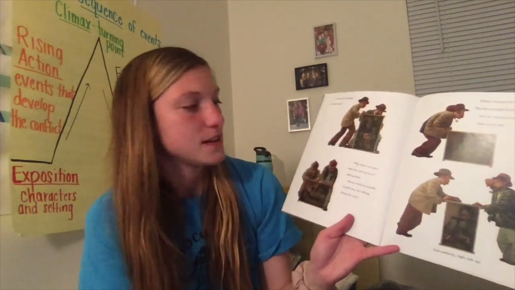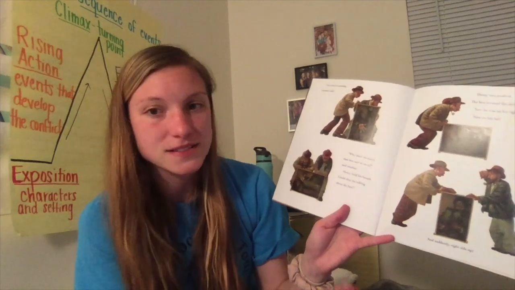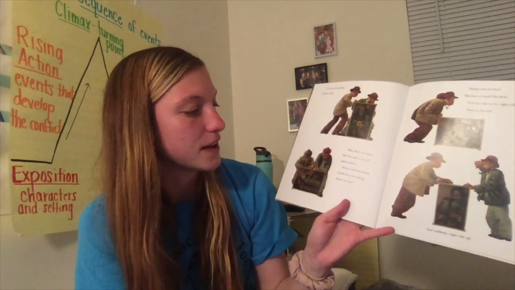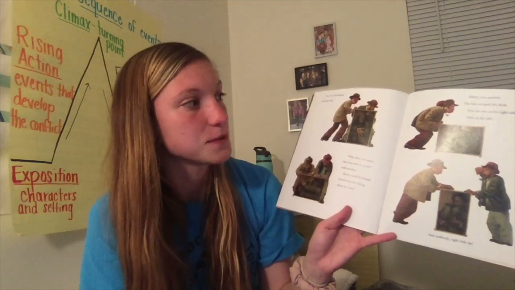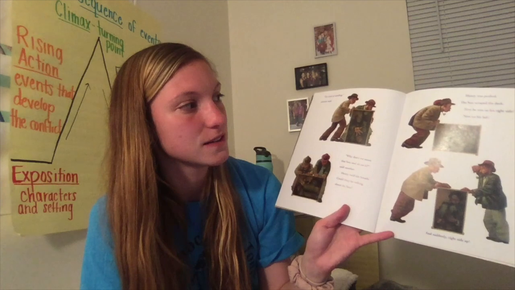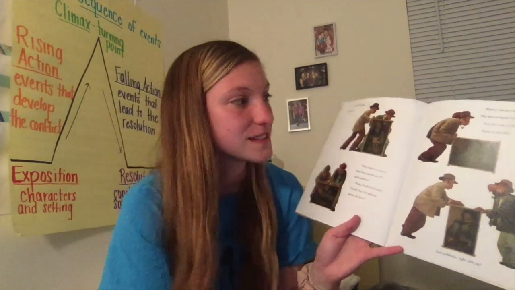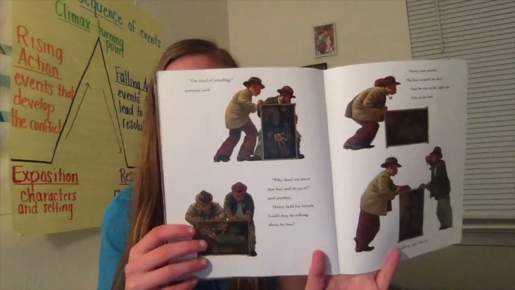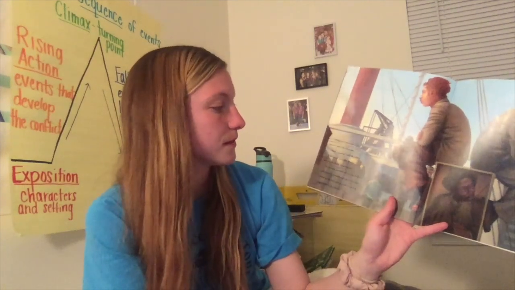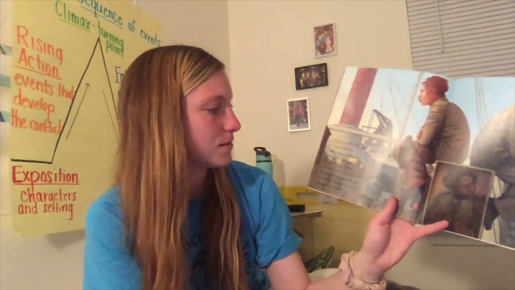"I'm tired of standing," someone said. "Why don't we move that box and sit on it?" said another. Henry held his breath. Could they be talking about his box? Henry was pushed. The box scraped the deck. Now he was on his right side, now on his left, and suddenly, right side up. "What do you think is in here?" said the first man. "Mail, I guess," said the other. "I am mail," thought Henry, "but not the kind that they imagine."